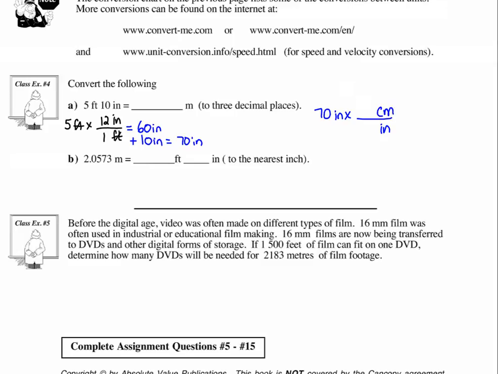And what's the relationship? 2.54 centimeters is 1 inch. You have two options. We can figure out the centimeters first, and then just use the King Henry's daughter Mary, the metric line, and move the decimal point. Or, if you know the ratio, we can also write that in. How many centimeters are in 1 meter? Yeah, this is a pretty easy one. So we can just add it in. Do it all in one step.